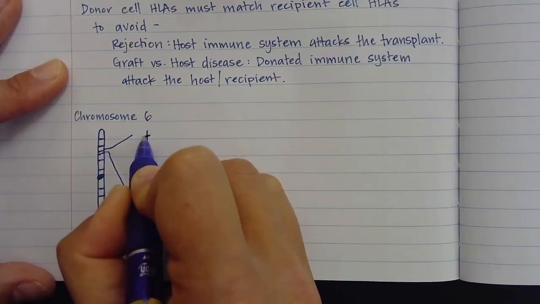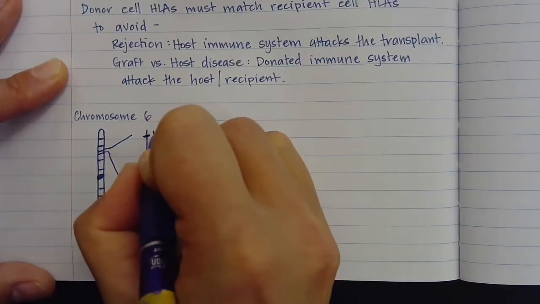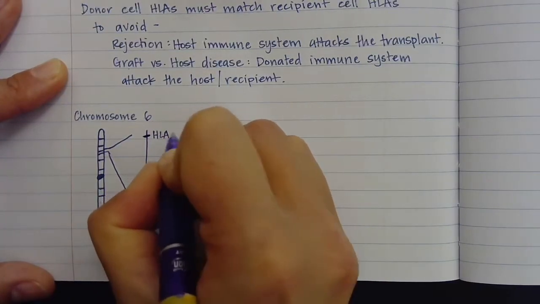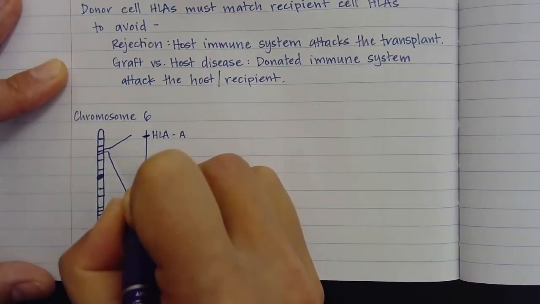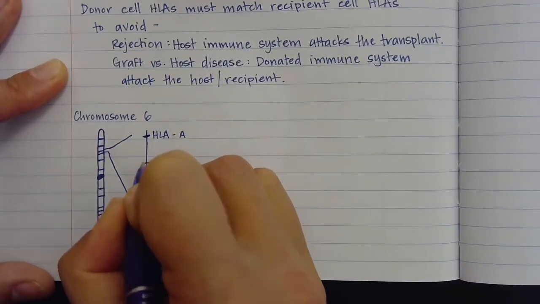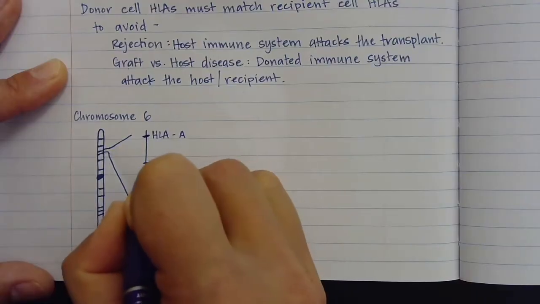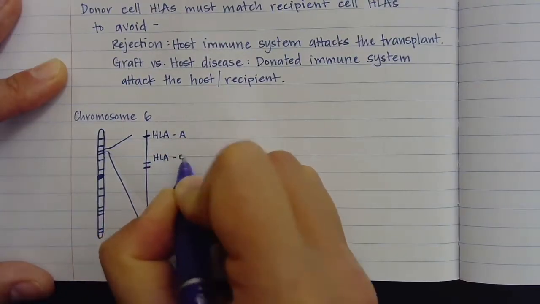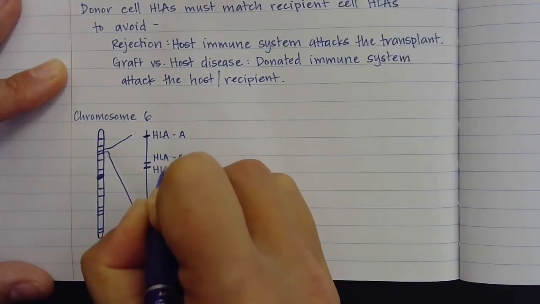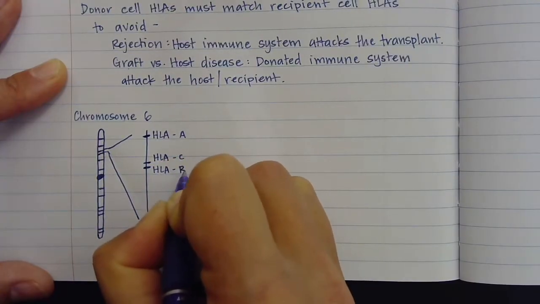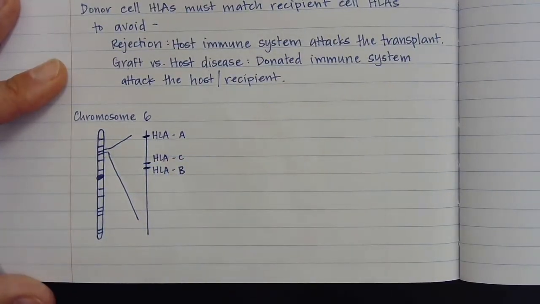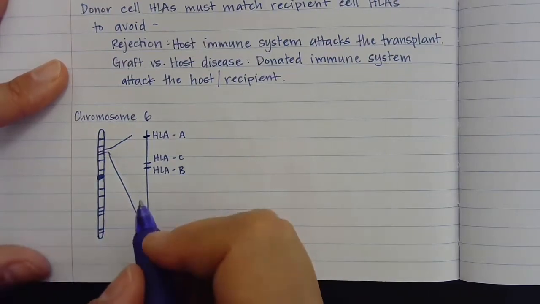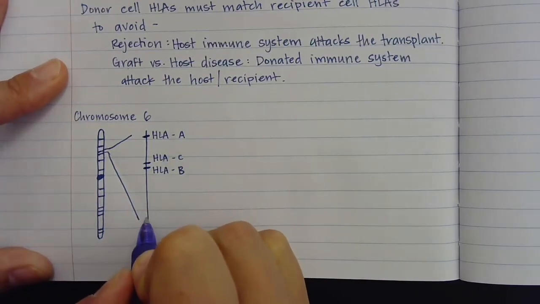So you've got a gene for what's called HLA-A, and then you've got two genes kind of close to each other, and that's going to be for HLA-C and HLA-B. These are named in the order they were discovered, not in the order that they're actually on the chromosome.